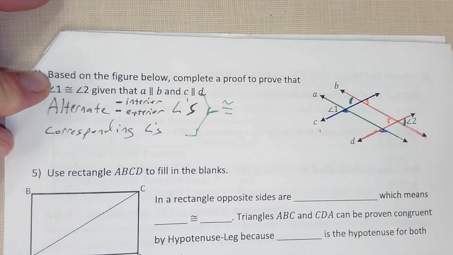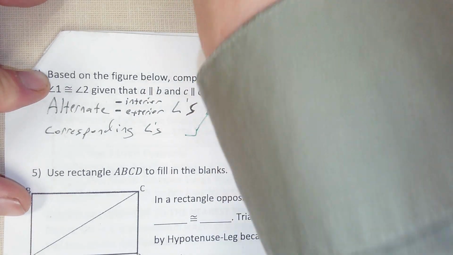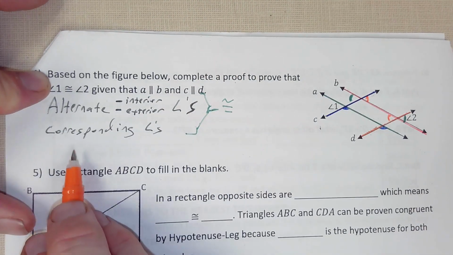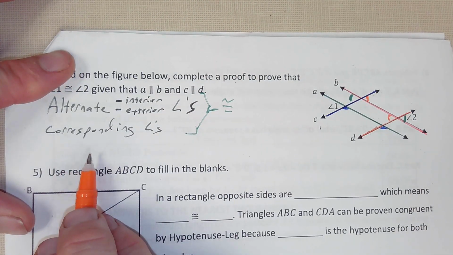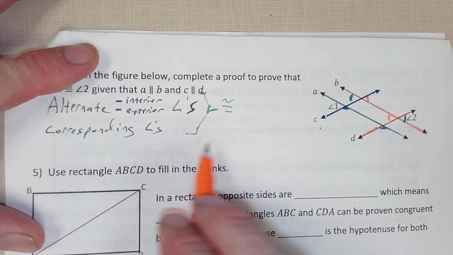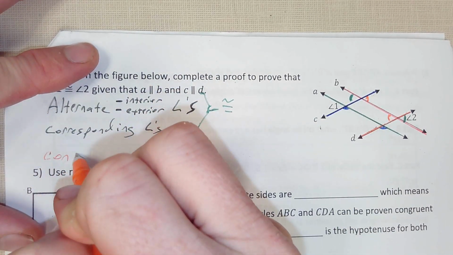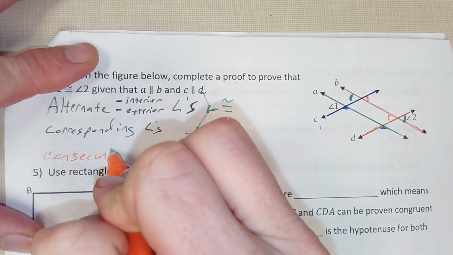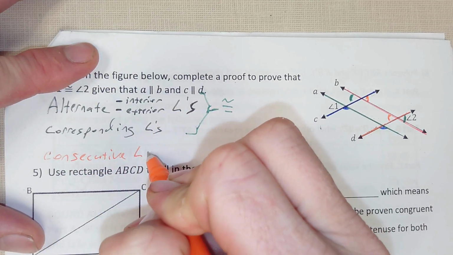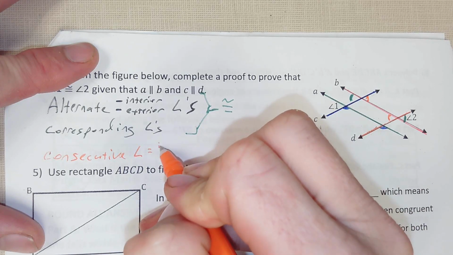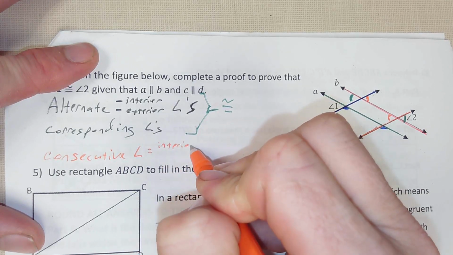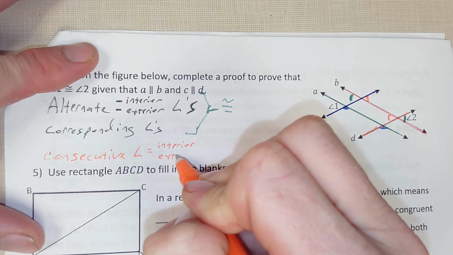Then we have another set of angles that belong to a transversal, and this is called a consecutive angle. And you can have interior or exterior of these.